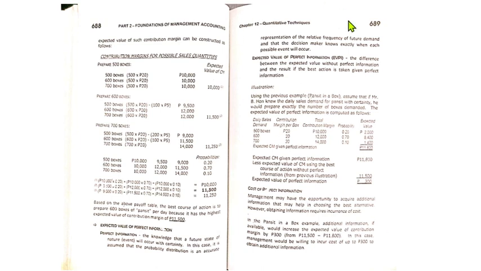So, this is a quantitative technique discussion. Remember, kailangan nating ma-analyze yung market using the techniques na tinuturo sa'yo. Okay? Kasi kung hindi mo ito alam, you will be haphazardly deciding on specific matters.